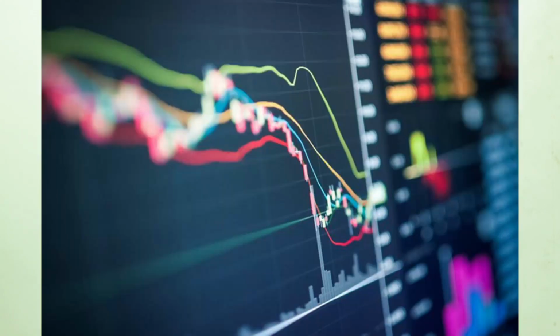Number three, foreign capital outflow. Foreign institutional investors have sold shares worth $30 billion in the Indian markets, which is far greater than the sell-off that happened during the 2008 crisis, which was just $11.8 billion. And as money flows out of India, the rupee-dollar exchange rate gets impacted.